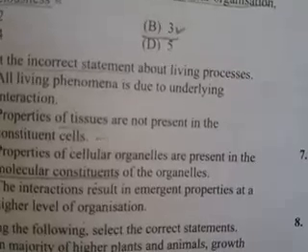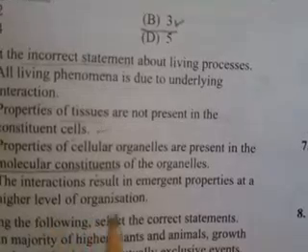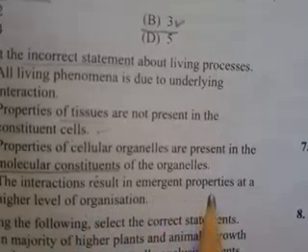Higher level organization means tissue level, organ level, organ system level, where the interactions result in emergent properties, right?